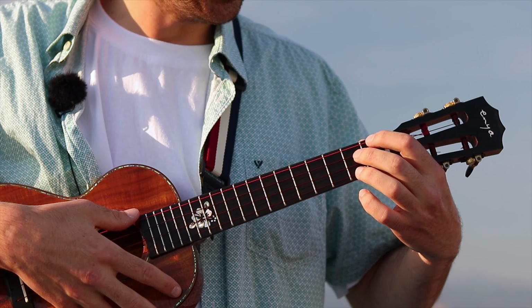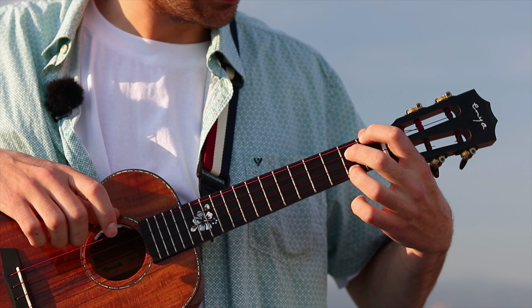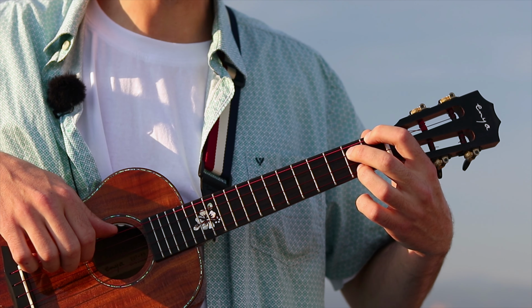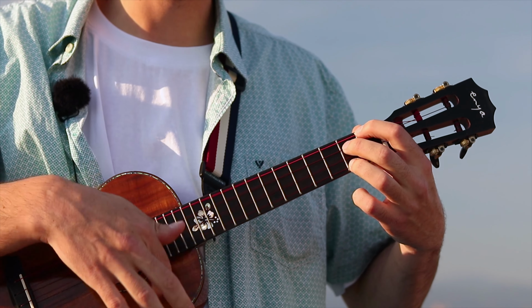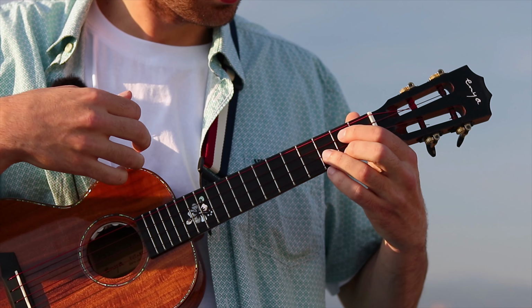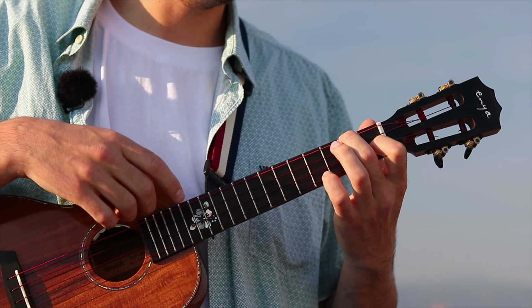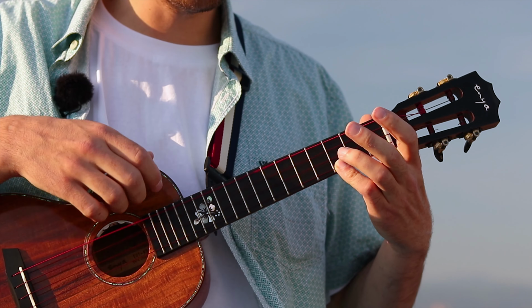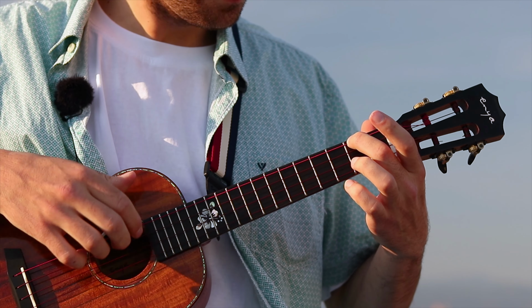Alright, and then on E7, what I'm doing here as a little detail is sliding on the C string from first to second. Okay, so to G, to F, to C, and G.